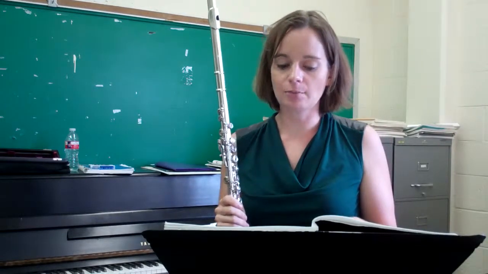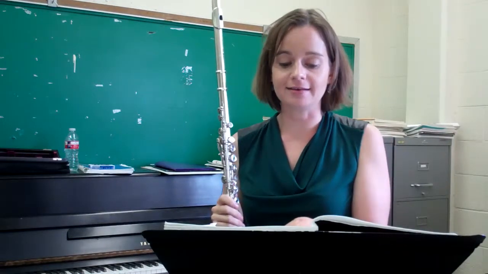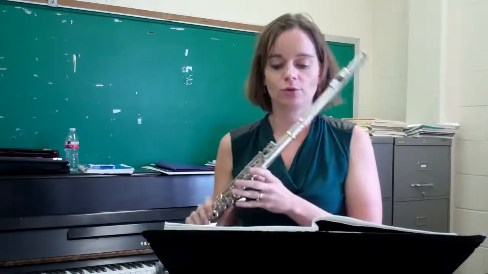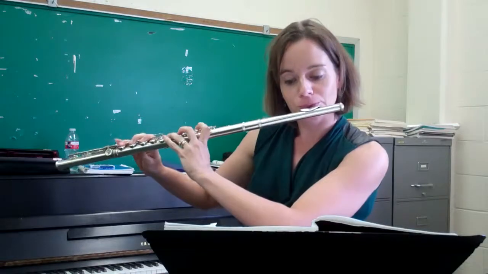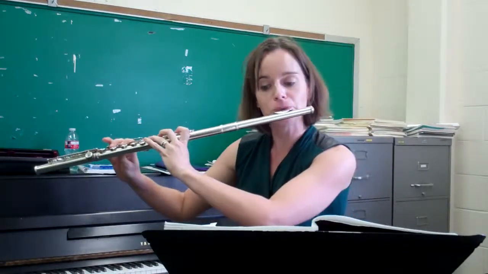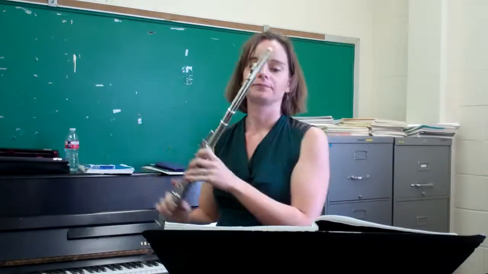So here's an example where I use that technique in measures 51 and 52. Of course, the music is also ascending there, so I'm actually meeting both of those criteria that we've already talked about.